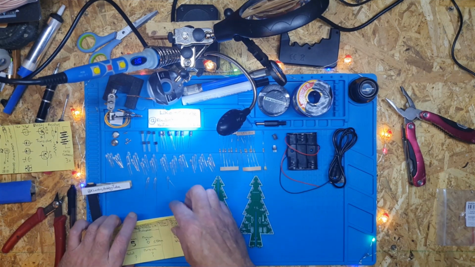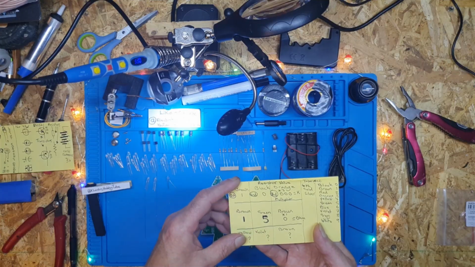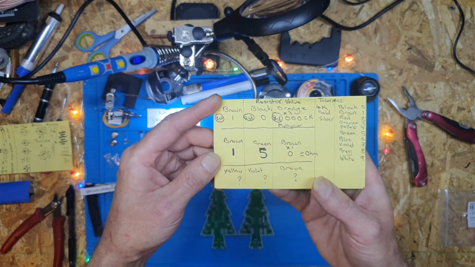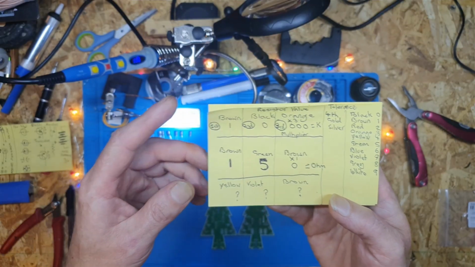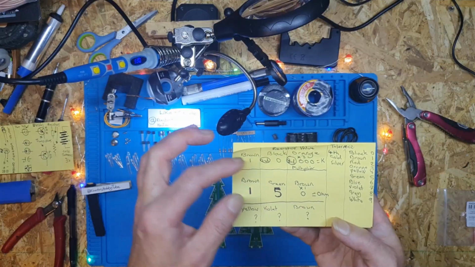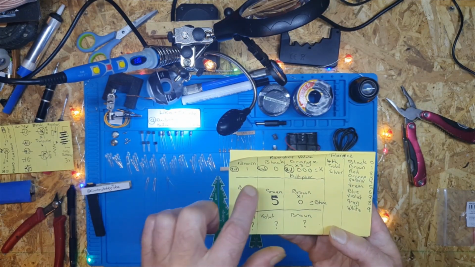Also about the resistors. And if anyone can tell me what we have here. We have resistor values. So you might see that here, there is some resistor values, and how they work. So we've got 10K, brown, black, orange. The third stripe is a multiplier, times 3 zeros.